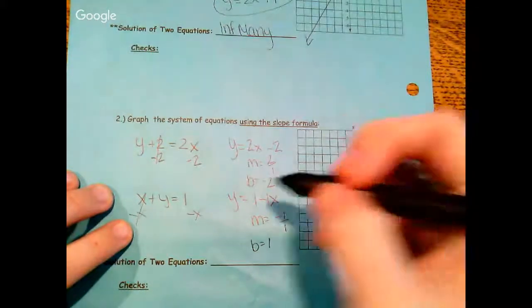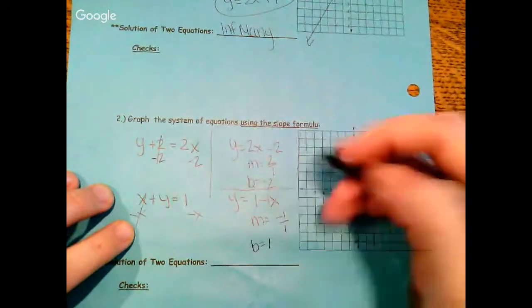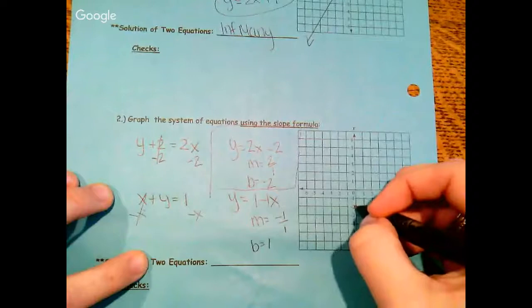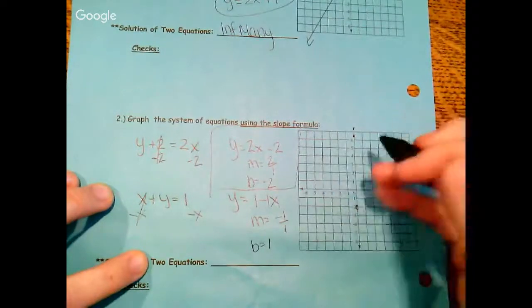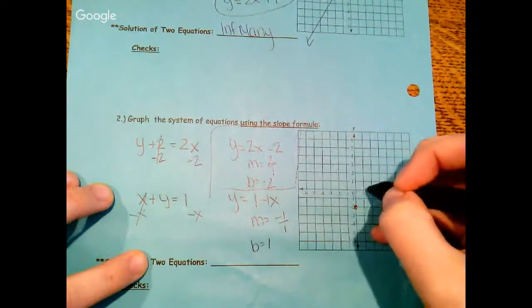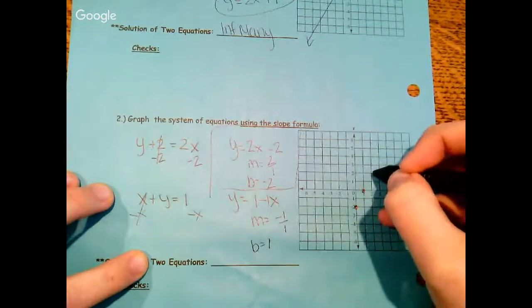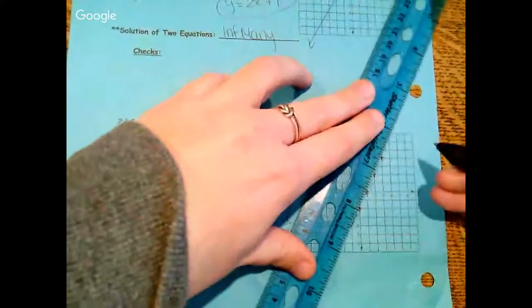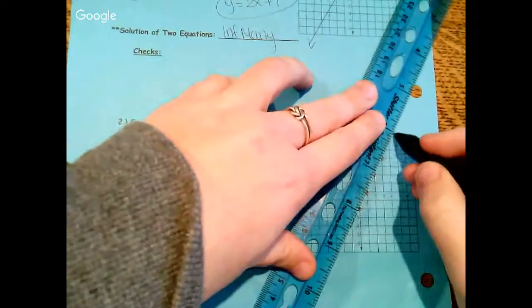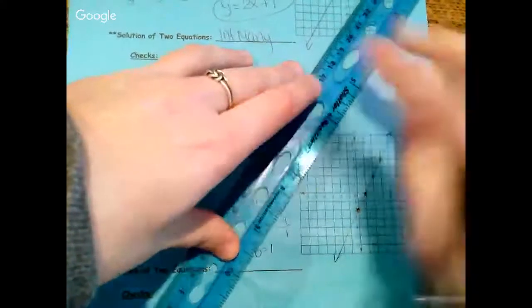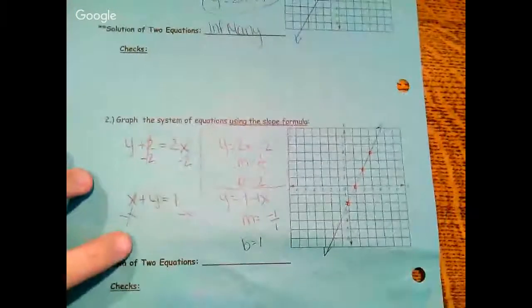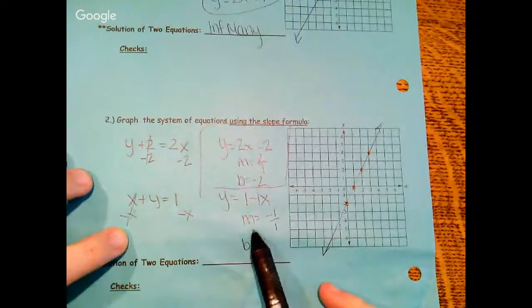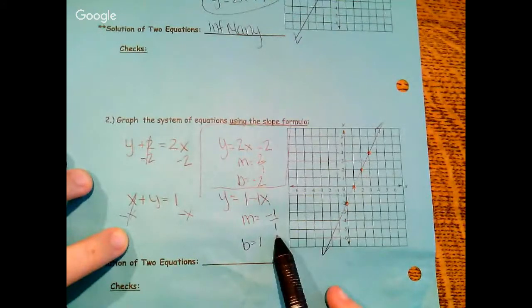Now let's graph it. So looking at this first equation right here, we start at negative 2 on the y-axis because that's our y-intercept. And then our slope is positive 2 over 1, so we go up 2 to the right 1, up 2 to the right 1, up 2 to the right 1. And we are going to graph that line. Like so.